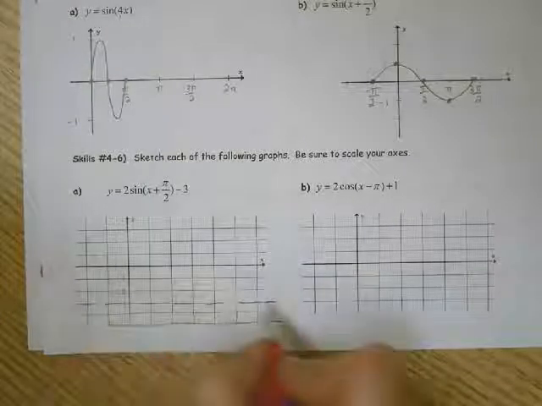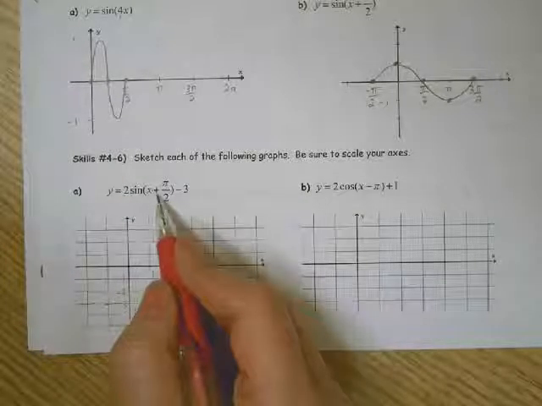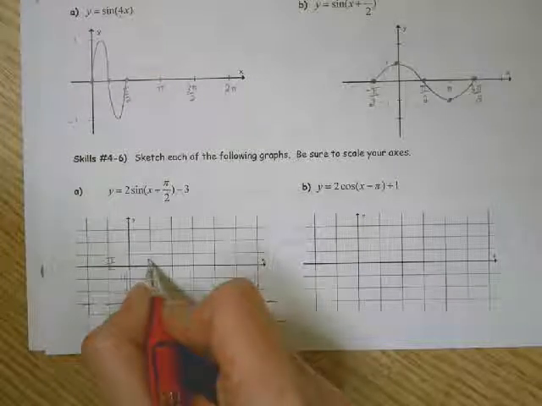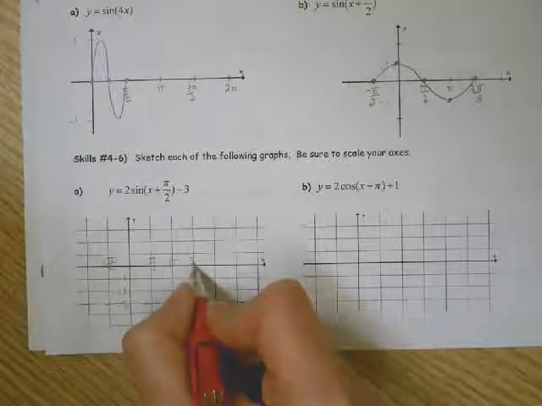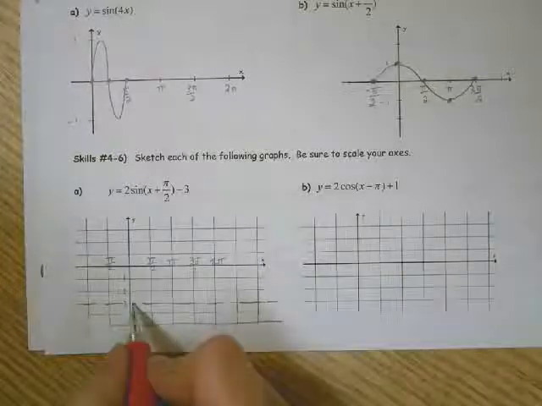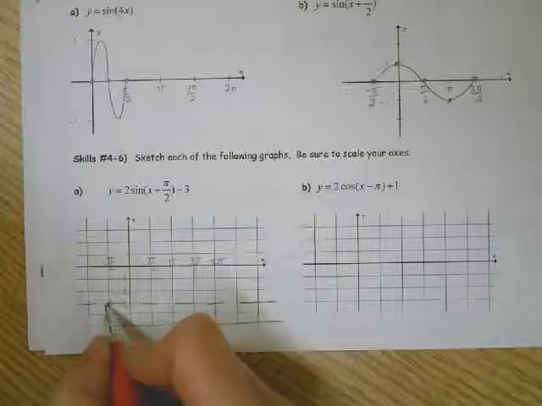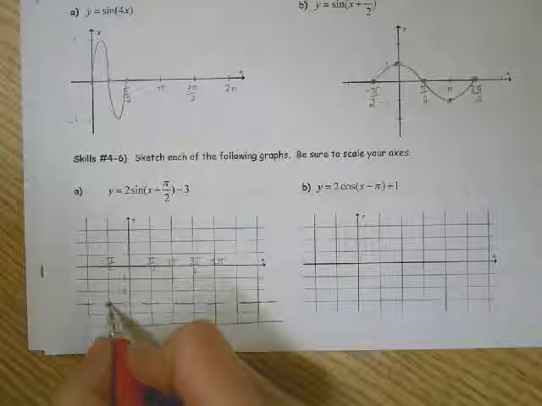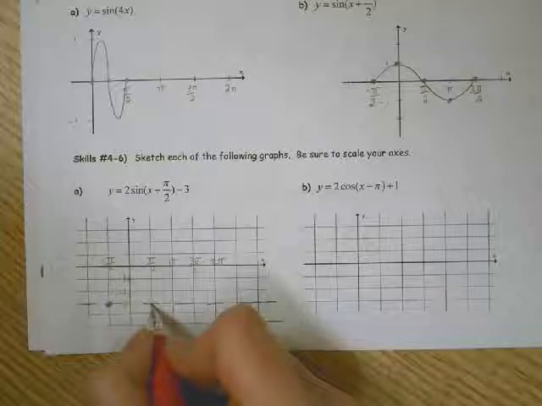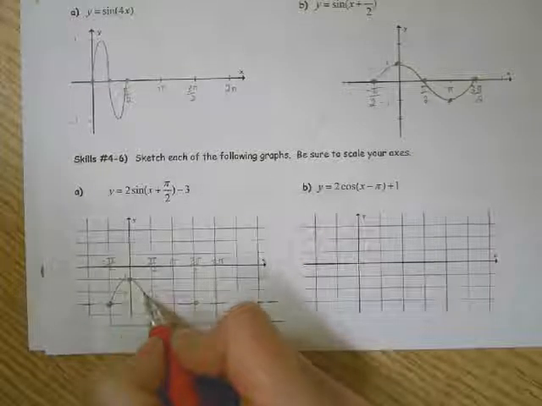So this makes my new, basically what was the x-axis. The plus pi over 2 is going to take me back, so we need to also label this. That's negative pi over 2, that's positive pi over 2, that's pi, 3 pi over 2, and 2 pi. So sine graph starts at the midline, so I'm going to start at the midline at negative pi over 2 because of that plus pi over 2. I'm going to go up 2 because my amplitude is 2. I'm going to come back to the midline, go down 2, come back to the midline. So that takes care of all 3 of those transformations.